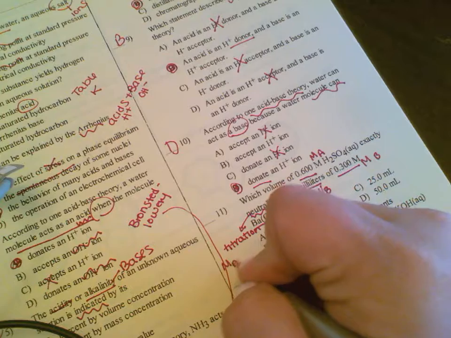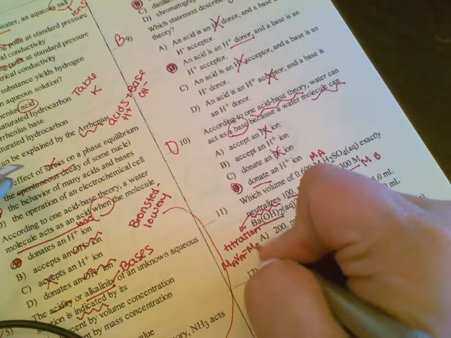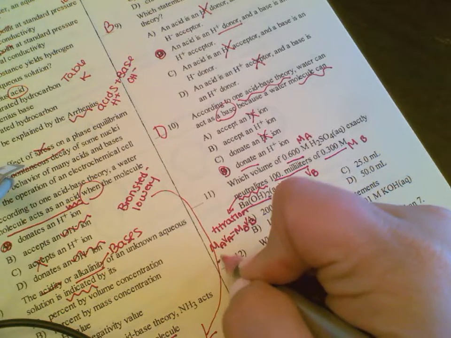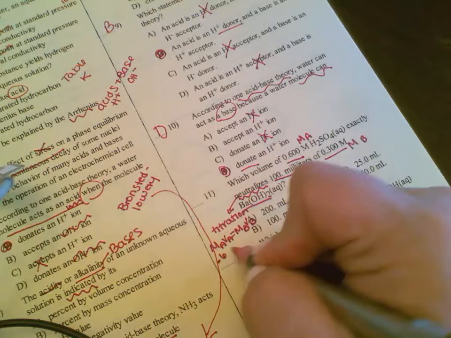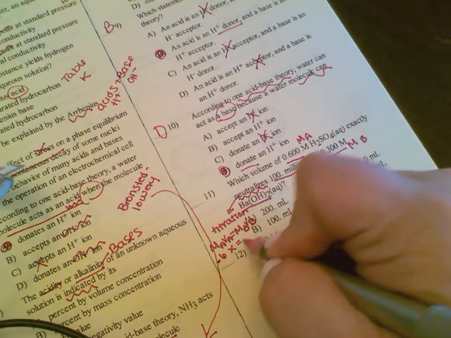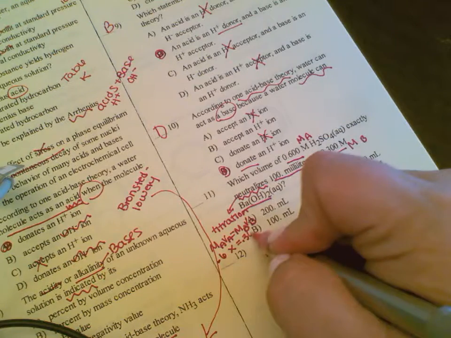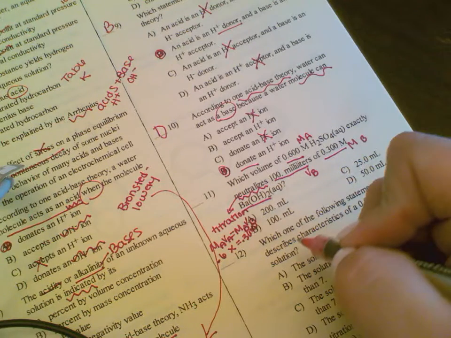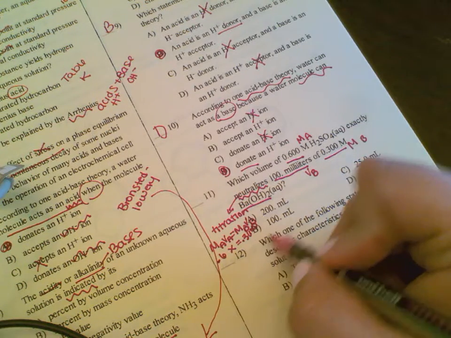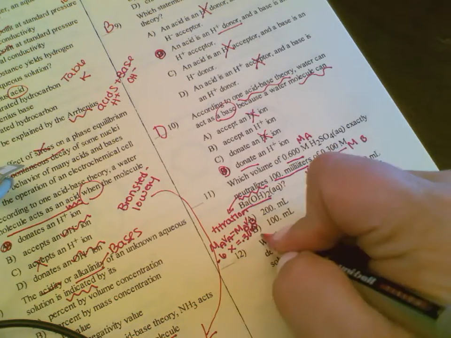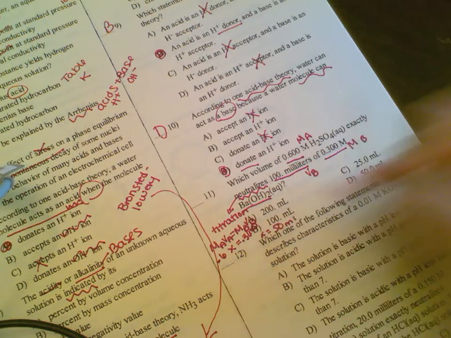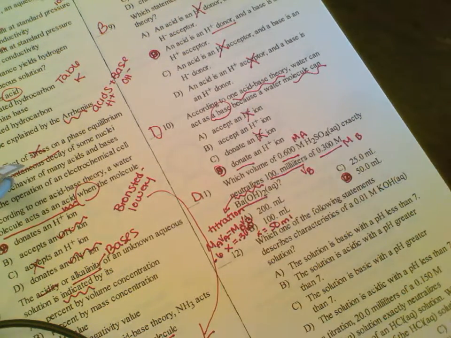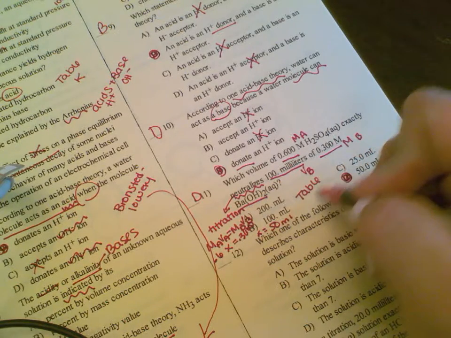MaVa equals MbVb. I know my molarity of my acid is 0.6. I know my volume of acid is X. My molarity of my base is 0.3. And then I have 100 milliliters. Sorry, it's kind of running out of room there. So what I would get there is X equals 50 milliliters. So I like D, 50 milliliters. Remember, I'm going to table T anytime I see questions like this. So I got my titration equation.